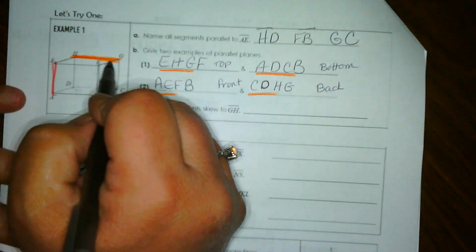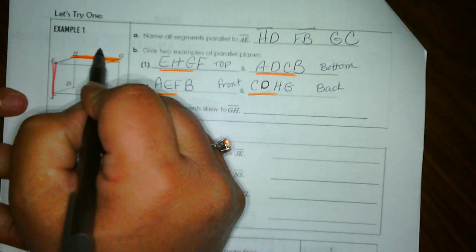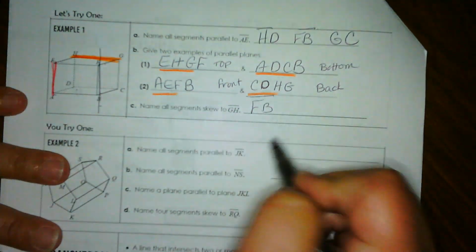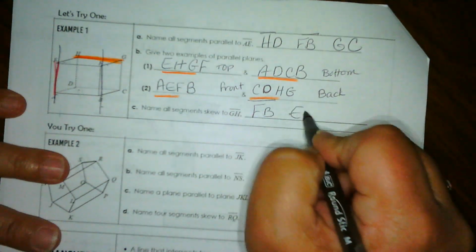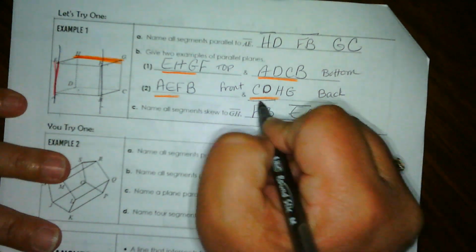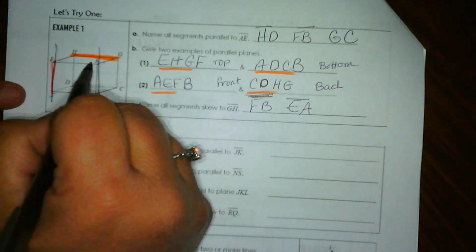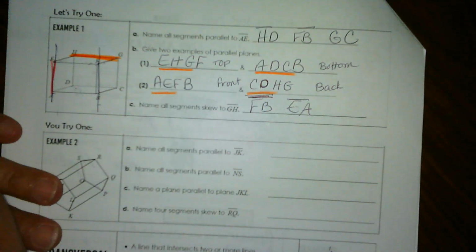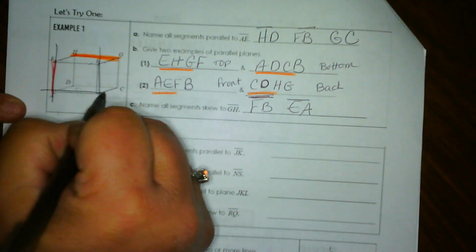So when I talk about segments that are skew to that, I have to talk about F to B and E to A. I don't really want to talk about F to H because it's on the same plane as the top of the box. But I can come down here and talk about A over to B.